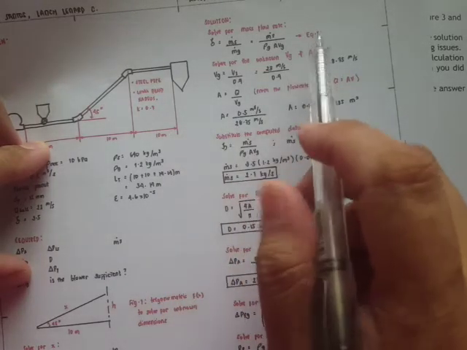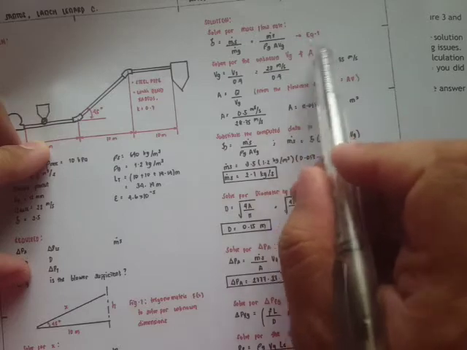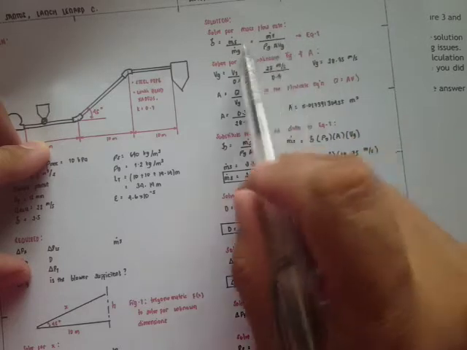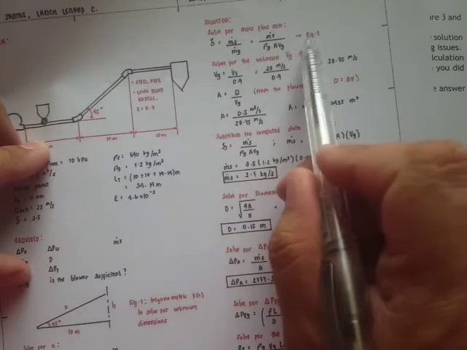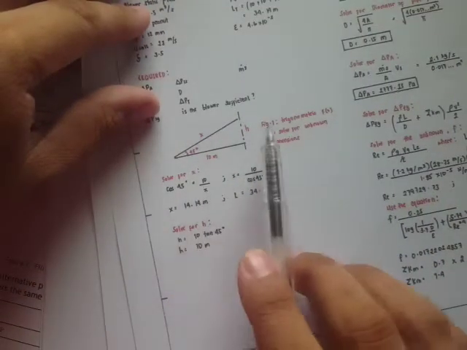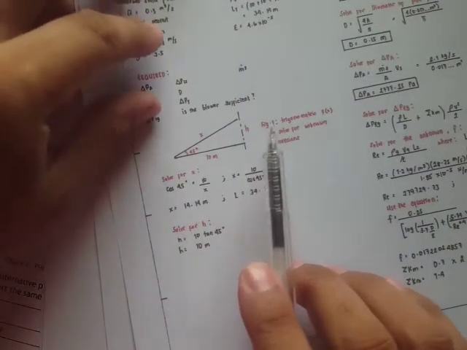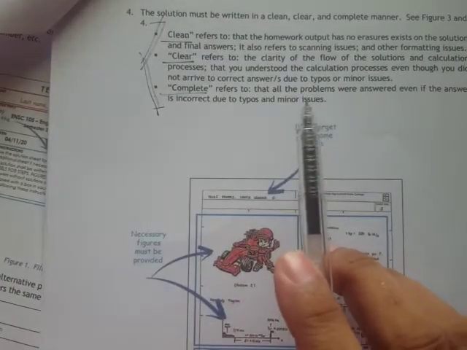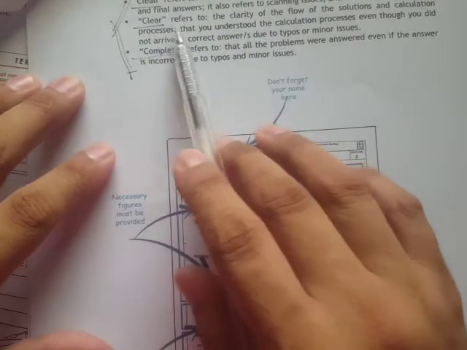And you have to also provide captions. For example, this is equation 1, so you have to write equation 1. And for figures, for example, figure 1, there must be some captions. So that's the clean and clear.